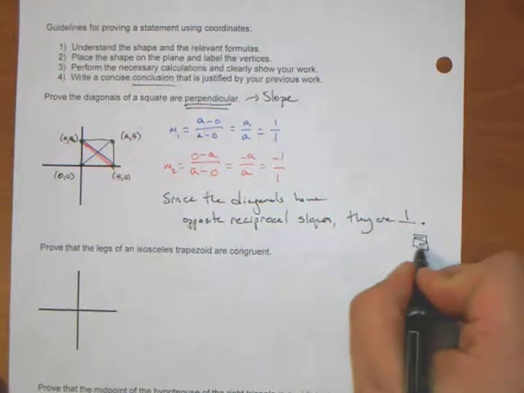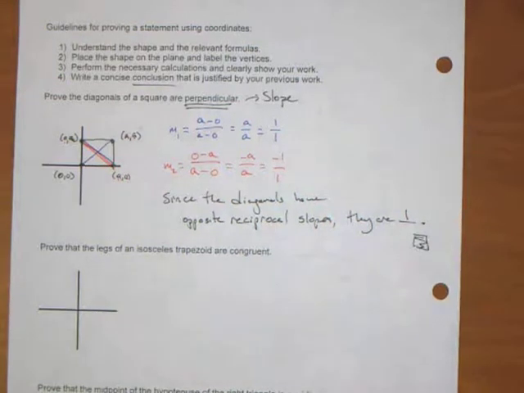Done. End of proof. Again, you could have rotated this, but then what will the slopes work out to be? 0 and undefined, which is fine. Just have to note that.